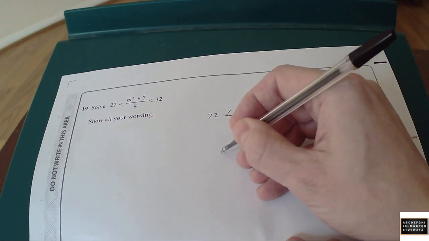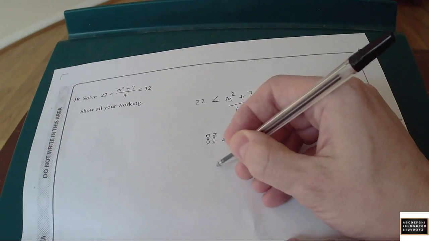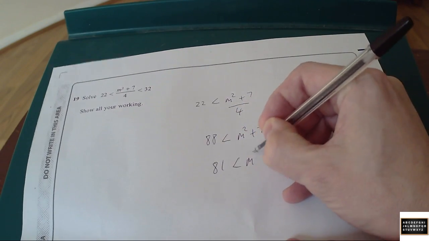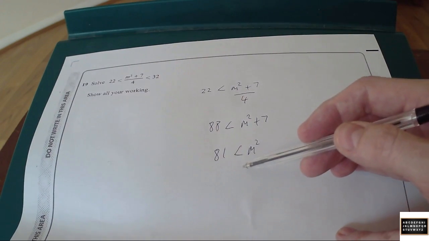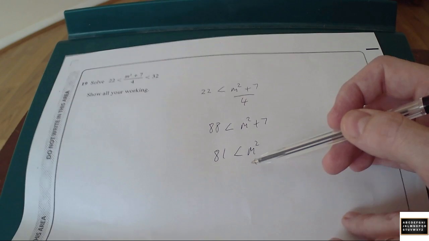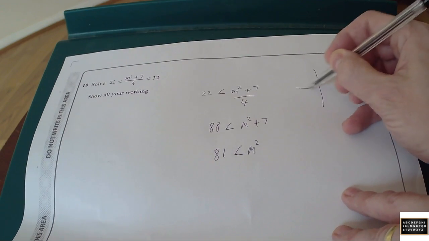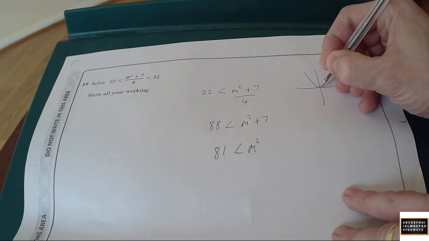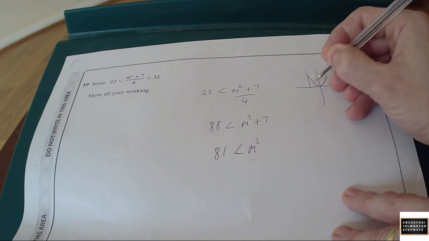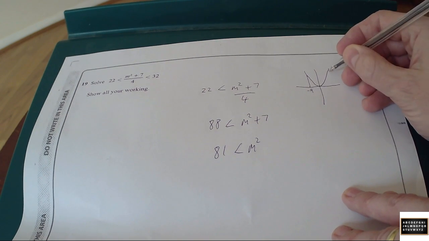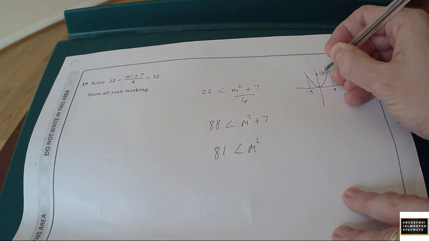So if you times it by 4, you get 88. And then m squared plus 7, take away 7, 81 is less than m squared. Now, this in itself is worth thinking about because it's a quadratic. So what does it mean that 81 is always less than m squared? If you draw the graph of x squared, the roots are 9 and minus 9, and up here you'll have 81.